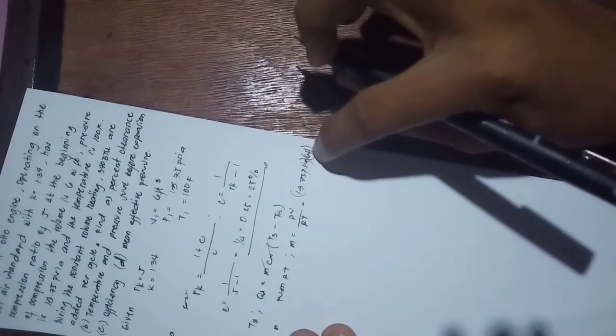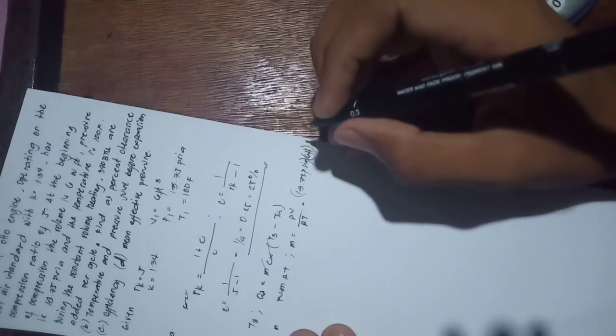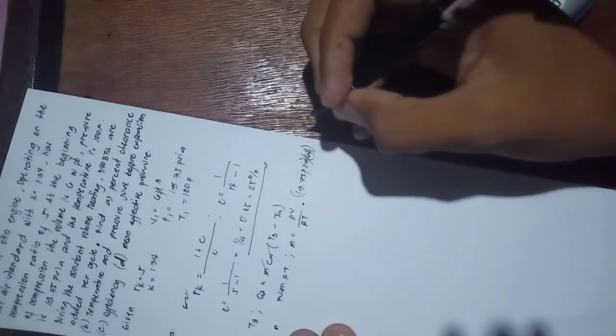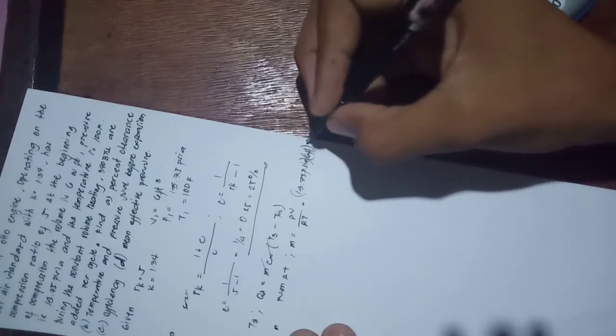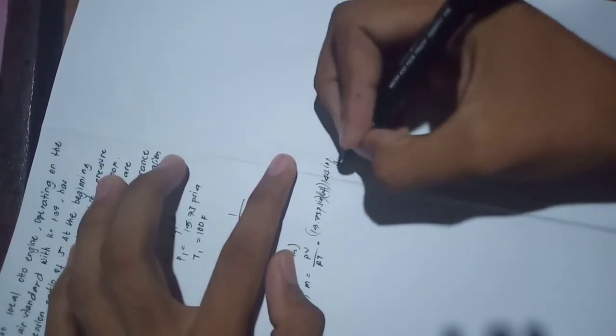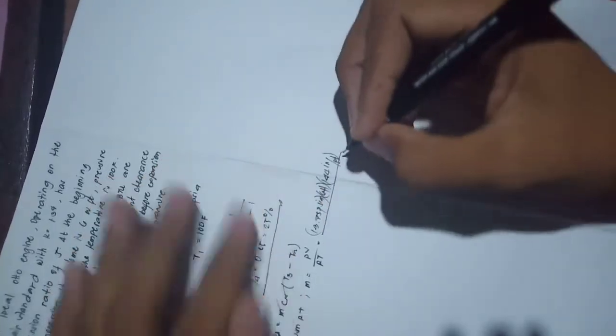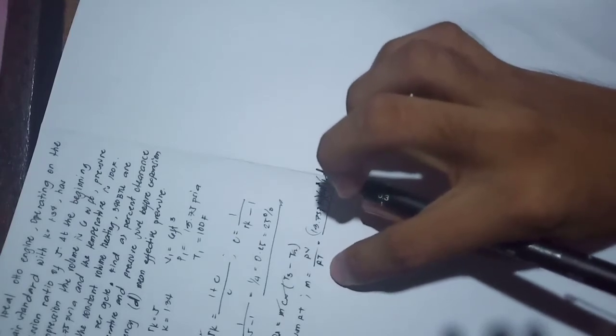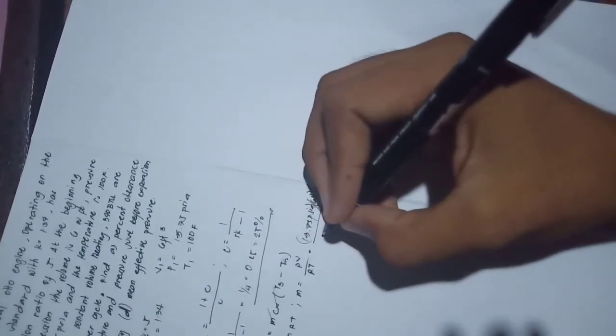But we're now going to make it cubic inches, so let's multiply by 144, that is square inches per square foot, over the constant R of air, which is 53.34, times the temperature.